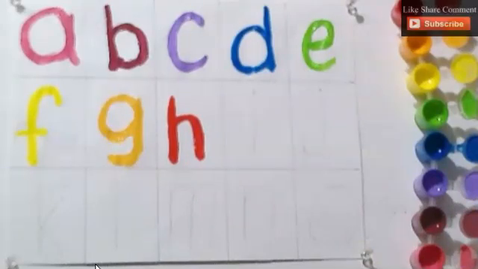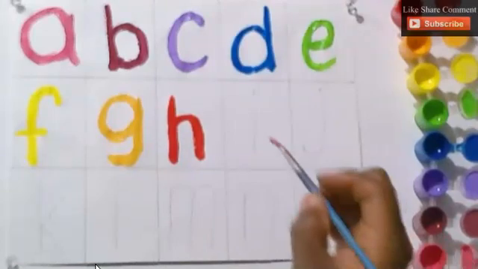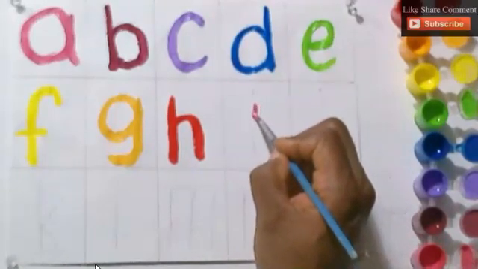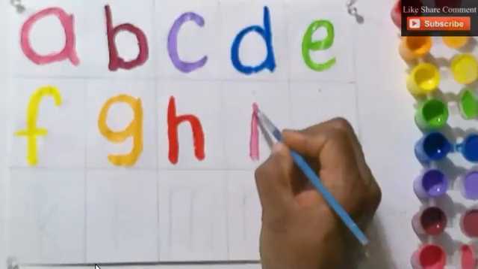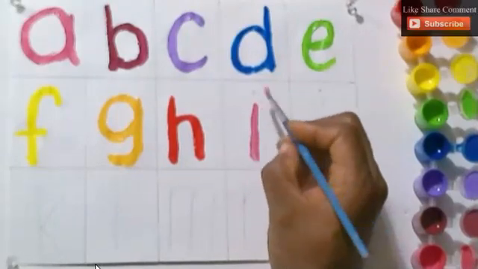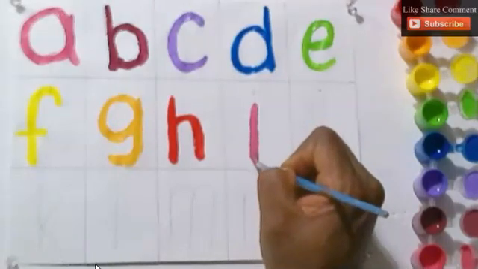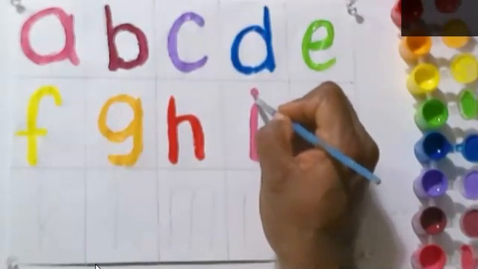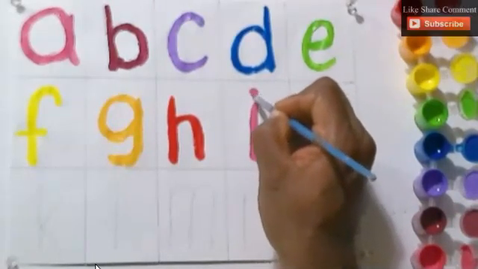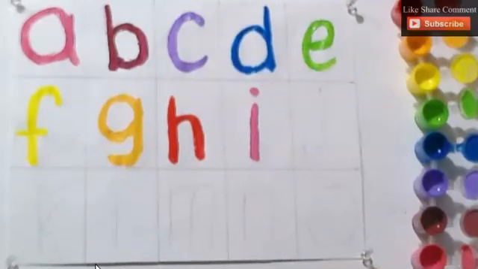Which letter comes after the letter H? The letter I. The letter I comes after the letter H. We draw a stick all the way down and a dot at the top. That's the letter I.